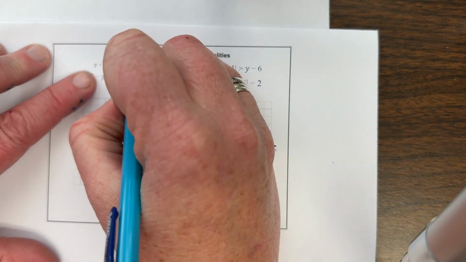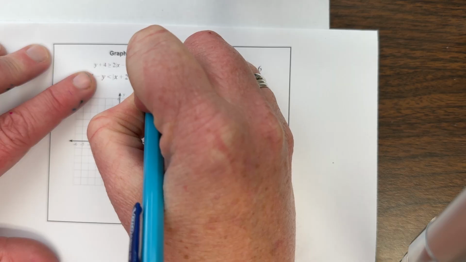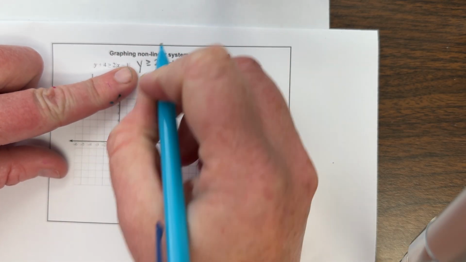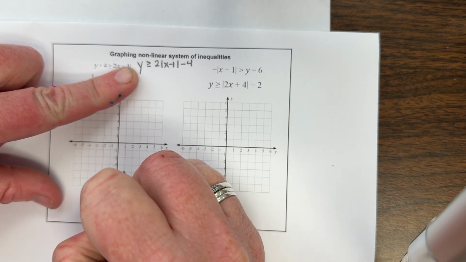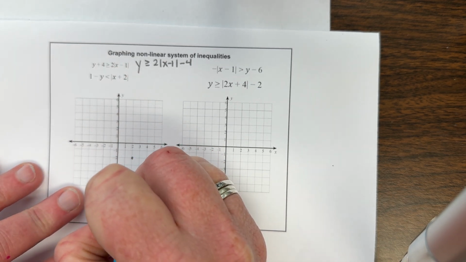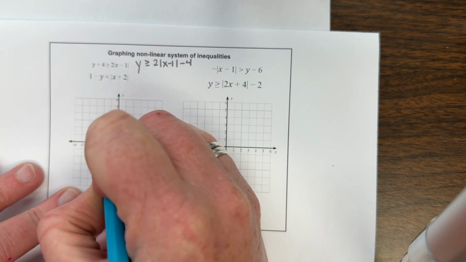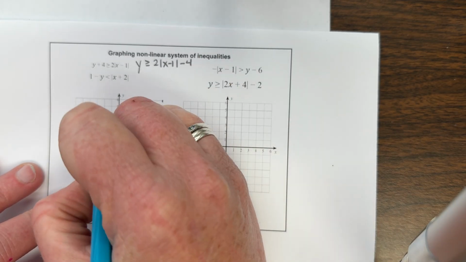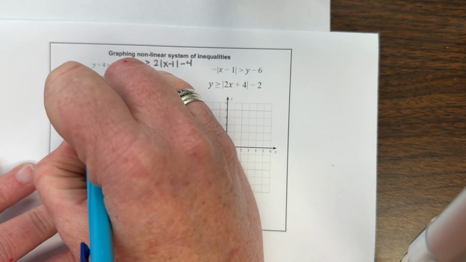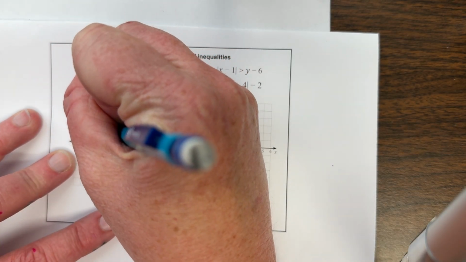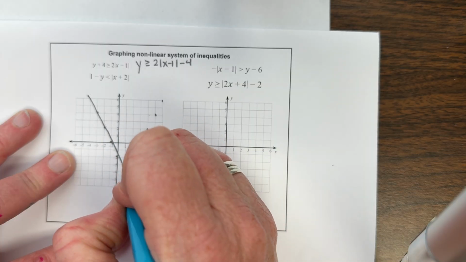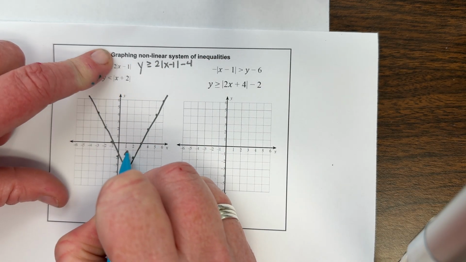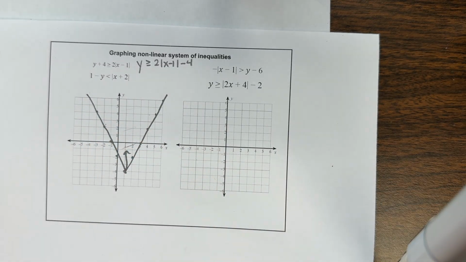All right, solve for y. Y greater than or equal to 2 times the absolute value of x minus 1, minus 4. So if we just had to graph this, I'm going to go to the right 1, down 4. From here, up 2 over 1, repeating. Okay, that one's going to be solid. Okay, so if you put your pencil on the vertex, y is greater. So right now, that part should be shaded if we only had 1.